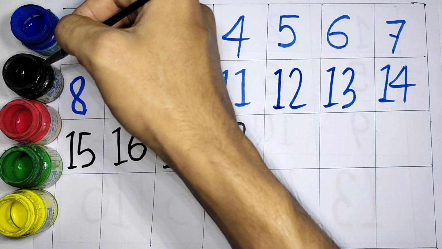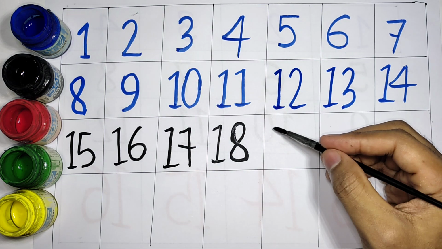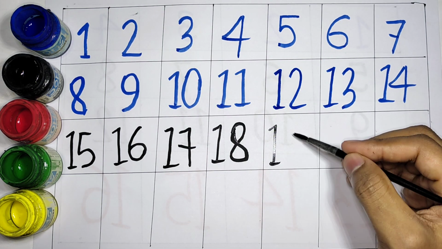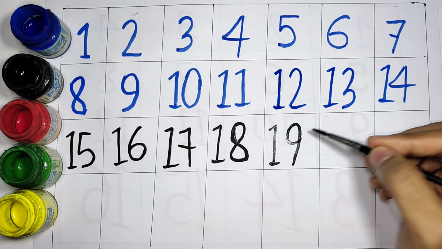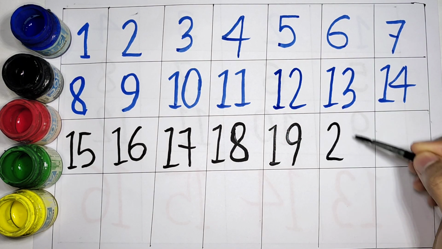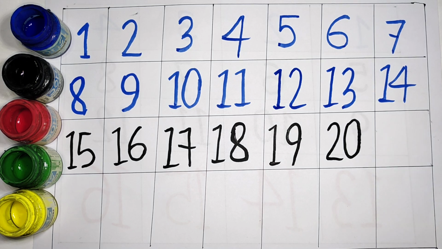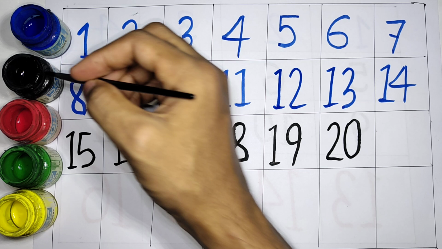We again use black color and now we draw 19. Now we draw the number of 20. Kids, the next one is 21.